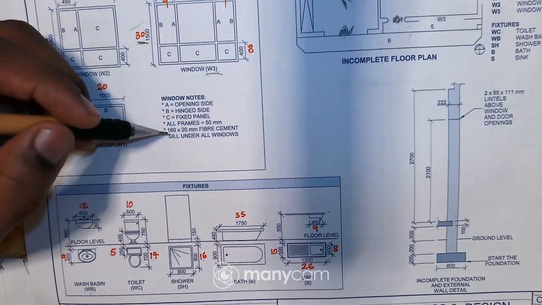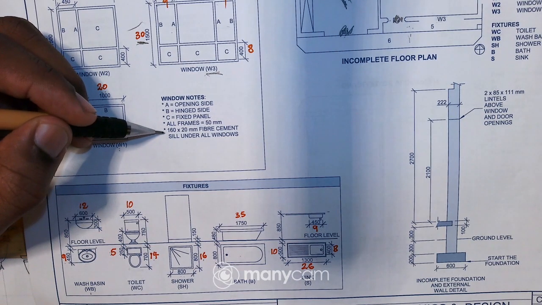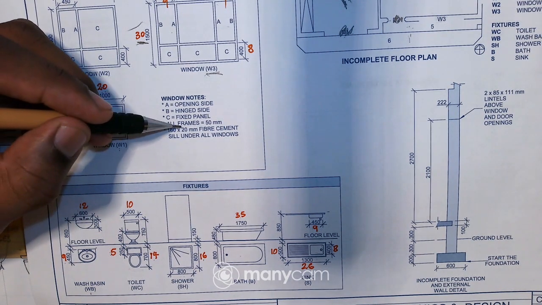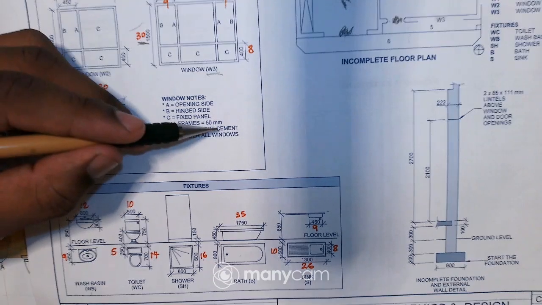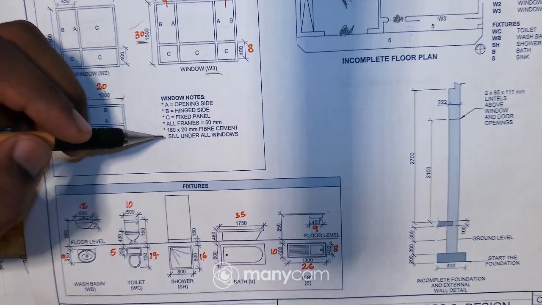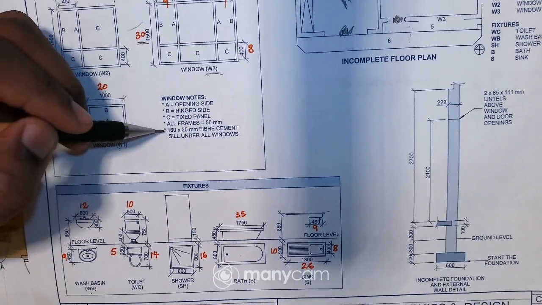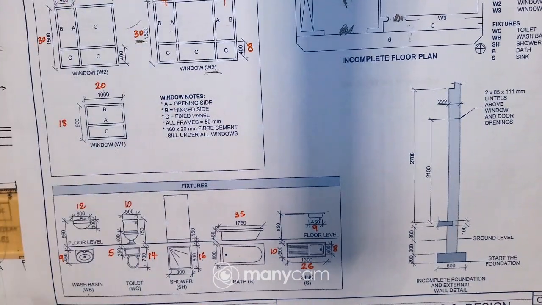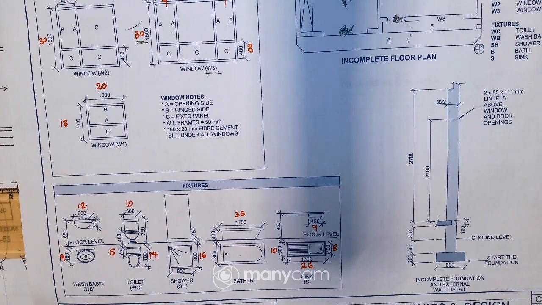I've done that. And then the last point, 160 by 20 millimeters fiber cement sill under all windows. So this is the window sill. So this 160, it's the width, and the 20 is the thickness, right?